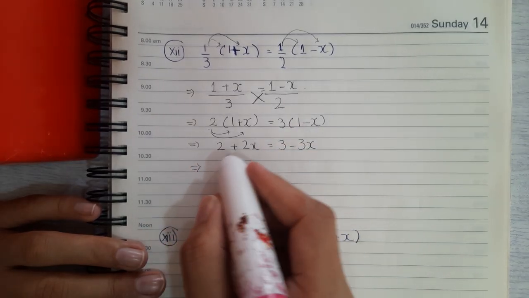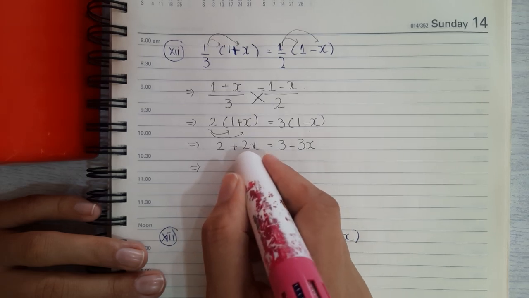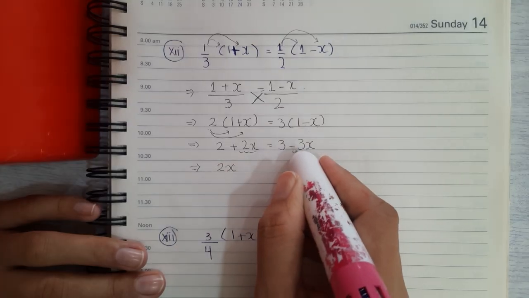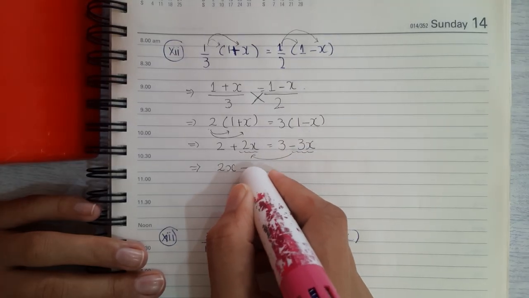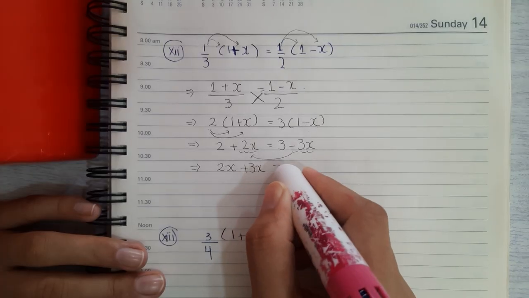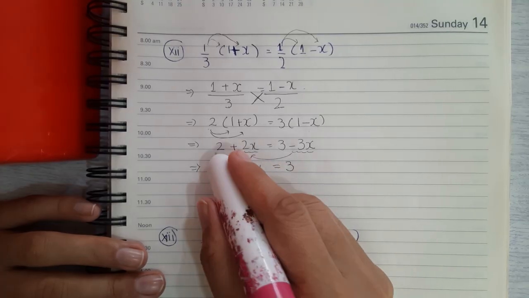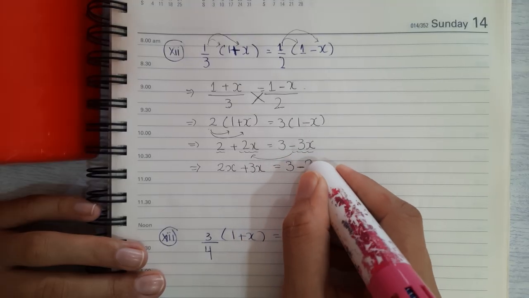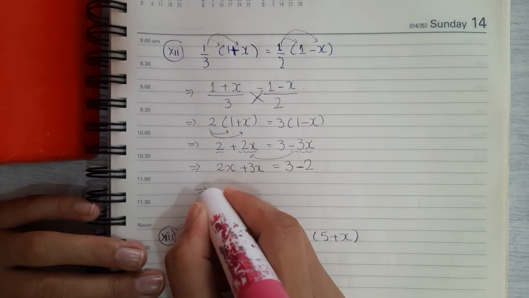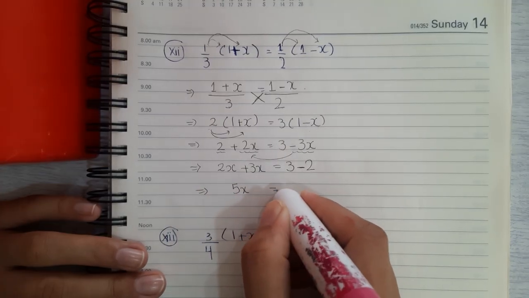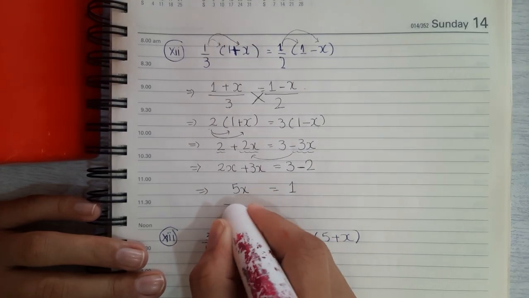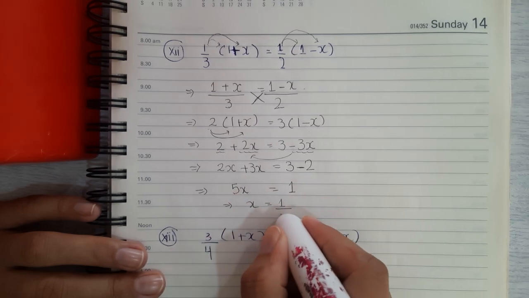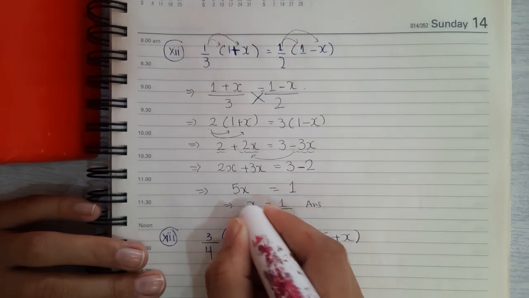Now we need the like terms together. So what we will do is, we have a 2x here, we will keep it on the left side, and we will shift this minus 3x to the left too, and it will change into a plus 3x. On the right side, we will keep 3 as it is, and we will shift 2 to the right side because 2 and 3 are like terms, and it will change into a minus 2. Now 3 plus 2 is 5x, and then 3 minus 2 is 1. You need the value of x, so x will be equal to 1, and 5 is being multiplied here, so here it will change into a division form, and this will be the answer.